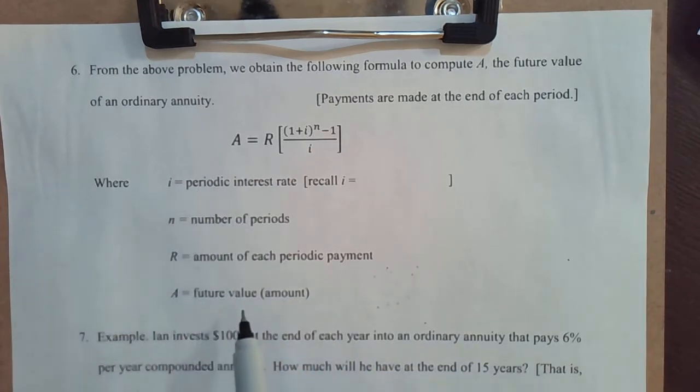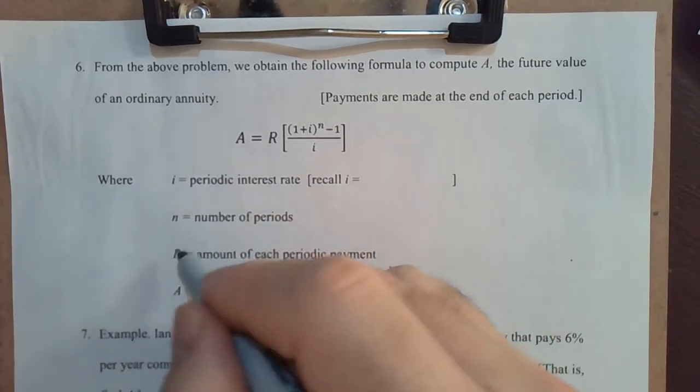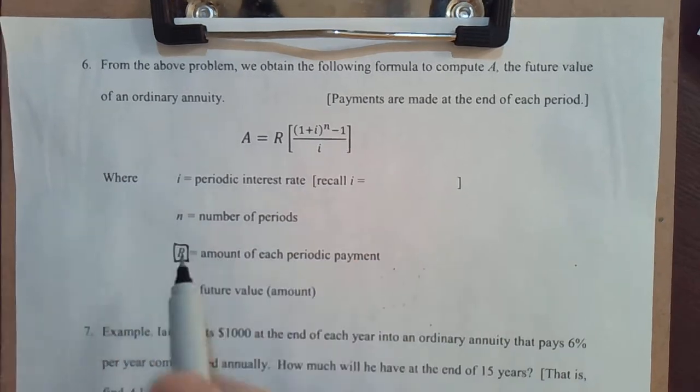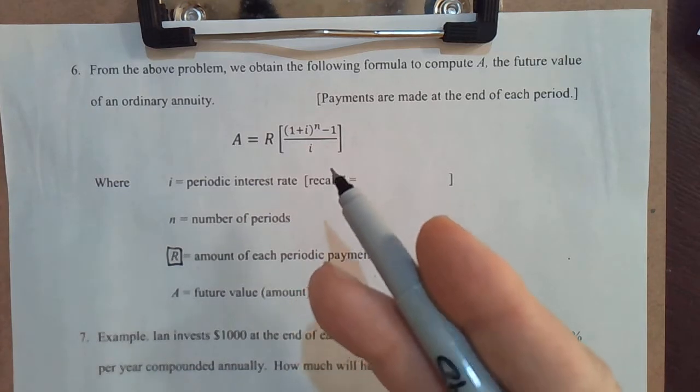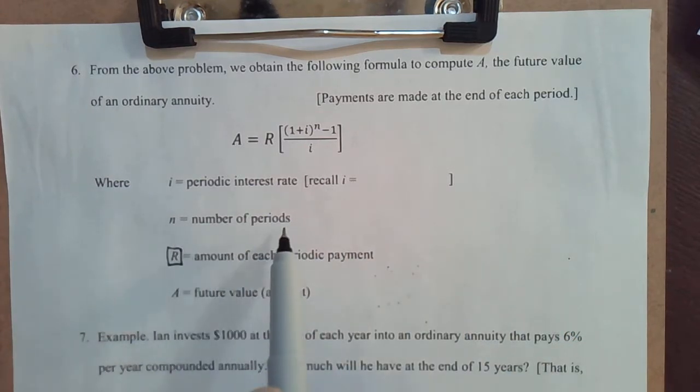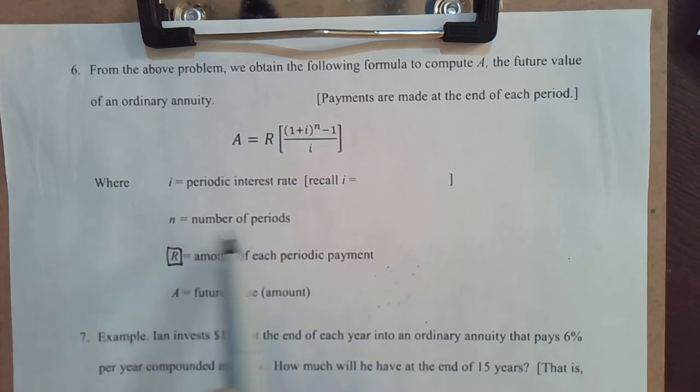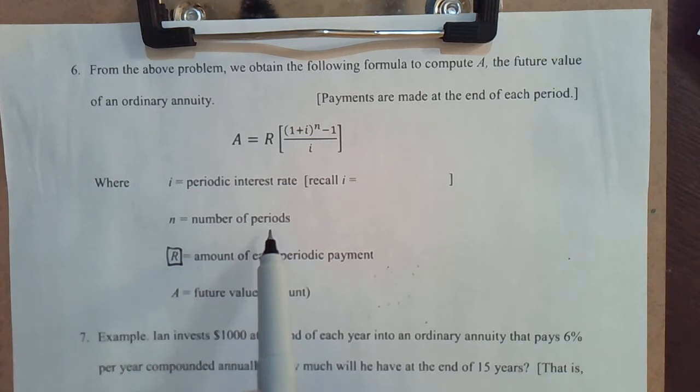Actually, I think I have most of these written out for us. A is the future value, or the amount, that's what A stands for, the future amount of the annuity. R, capital R, is the amount of each periodic payment. And we're going to have several formulas, so memorize that: capital R is always the amount of a periodic payment. N is the number of periods. It doesn't necessarily mean the number of years, but it would mean the number of years if you're only compounding one time per year.